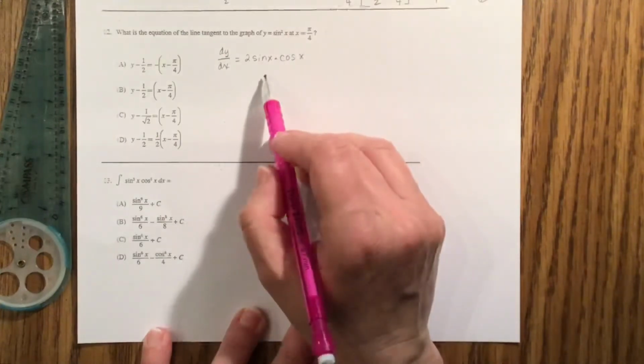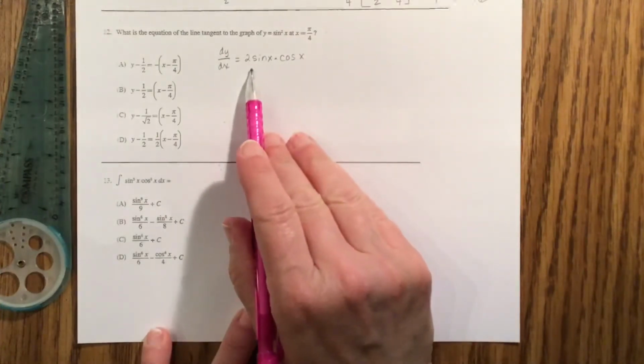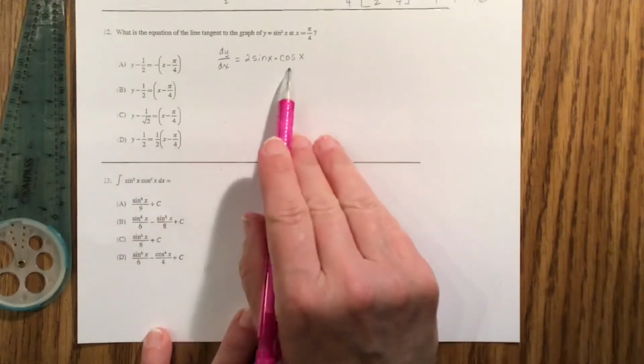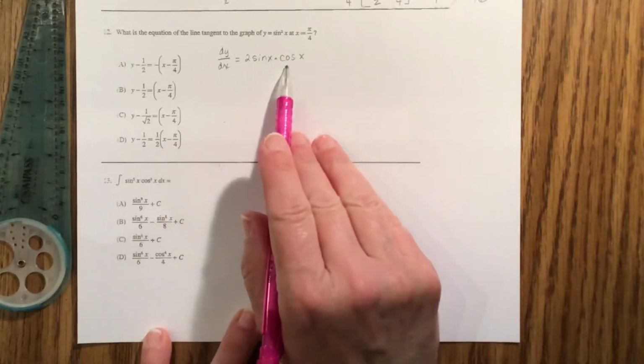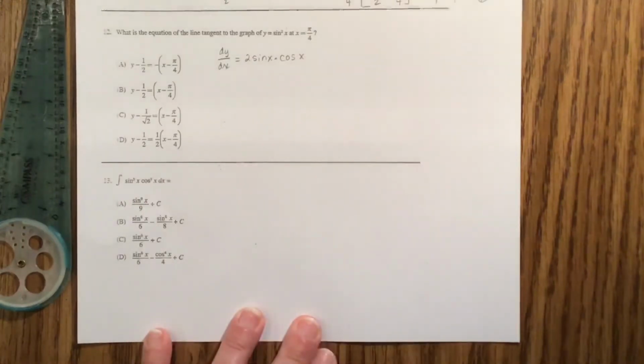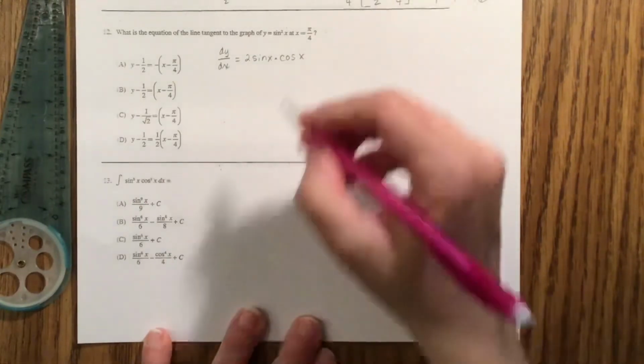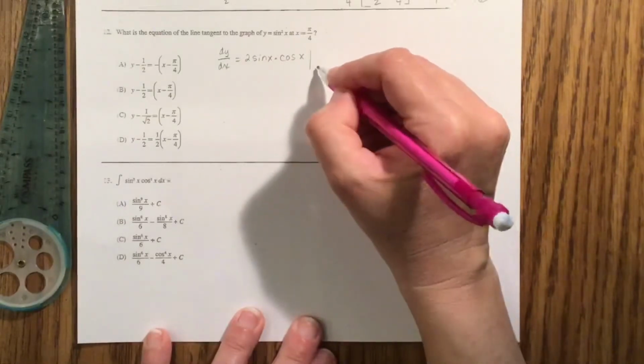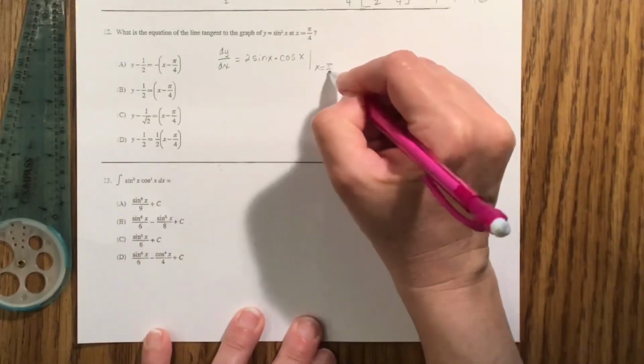By the way, this is the same as sine of 2x. So it would really help you if you remember the derivative of sine squared is sine of 2x, and then your calculations could go quicker. But let's say you don't remember that. I'm going to evaluate for x equals pi over 4.